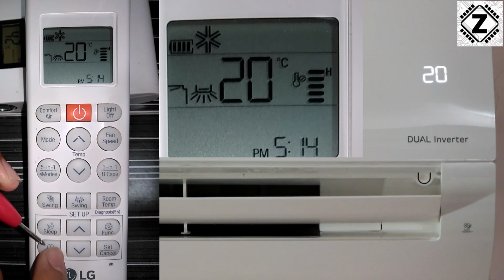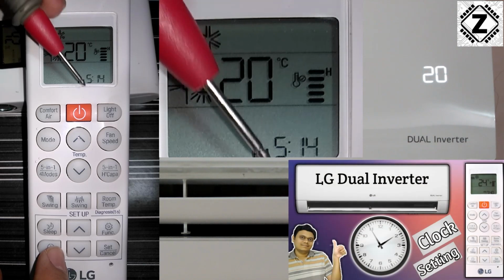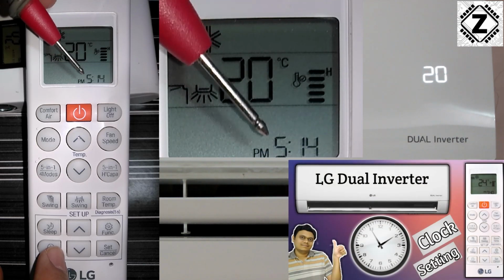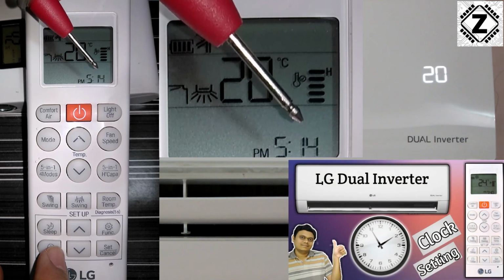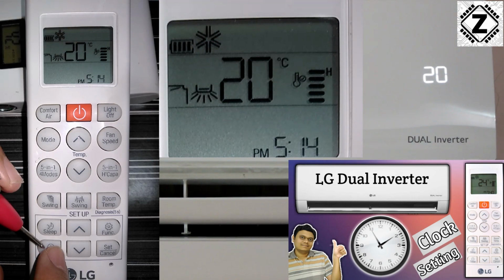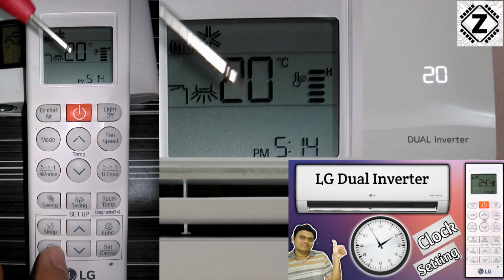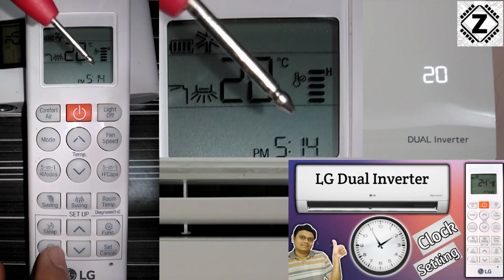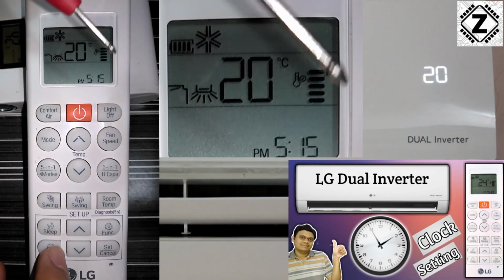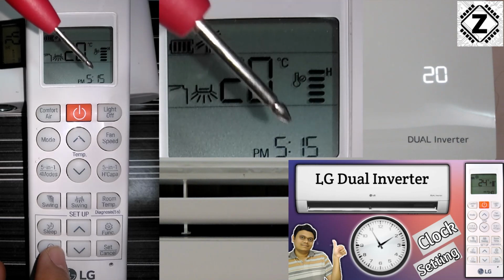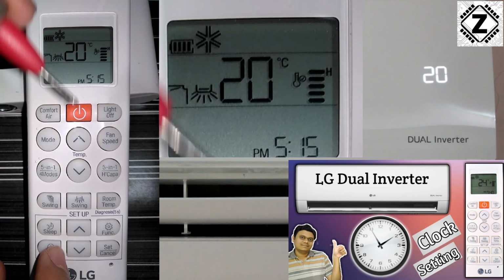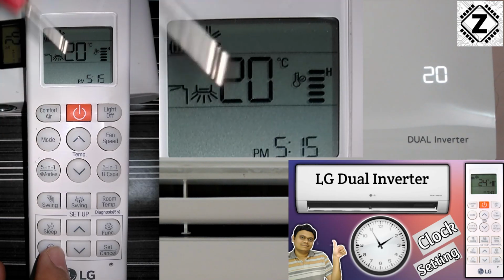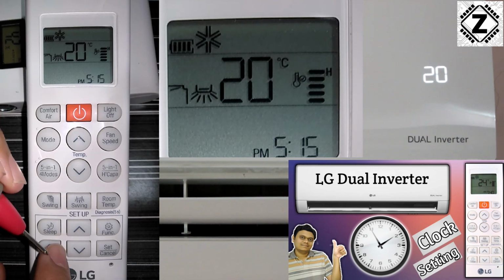But before using this timer function, guys, I highly suggest that you need to make sure that your clock setting is absolutely correct. Because if the clock setting is not correct, then these functions won't make any sense. And for setting this clock, I have a dedicated video over here in the corner or in the description below. You can go ahead and check it out. Because setting clock in these particular LG remote controls is a little bit complicated. So let's move to the timer function first.